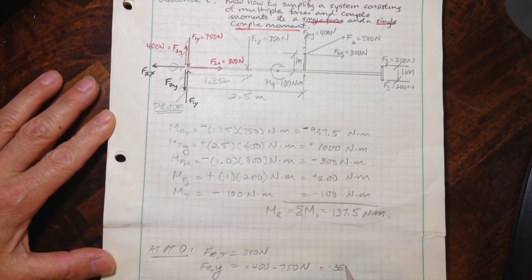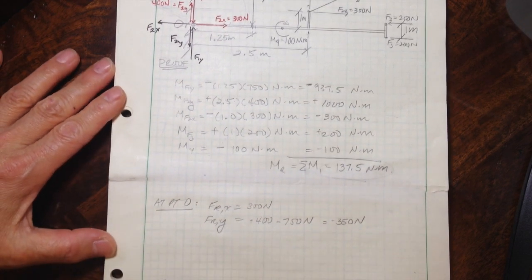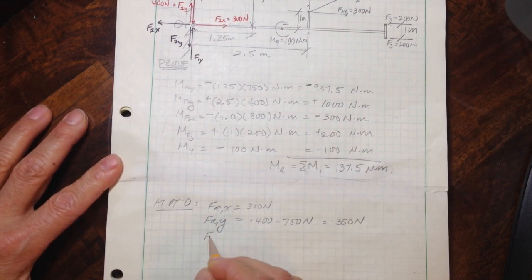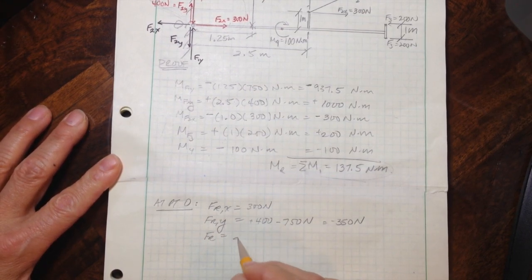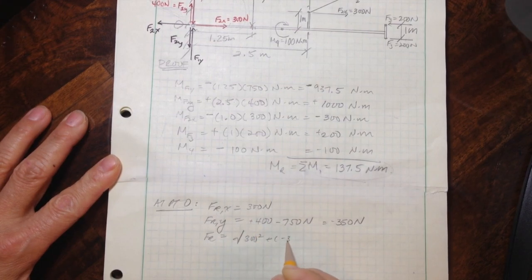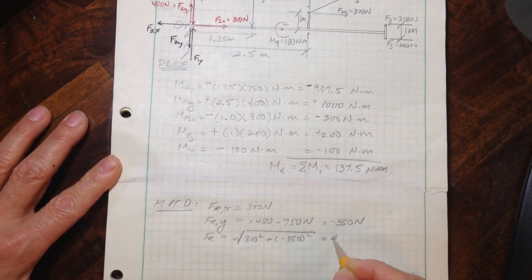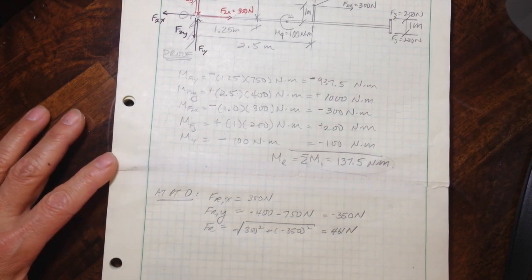That would give me negative 350 newtons. And we can simply calculate the resultant force, which would be the square root of 300 squared plus negative 350 squared. That would come out to be 461 newtons.